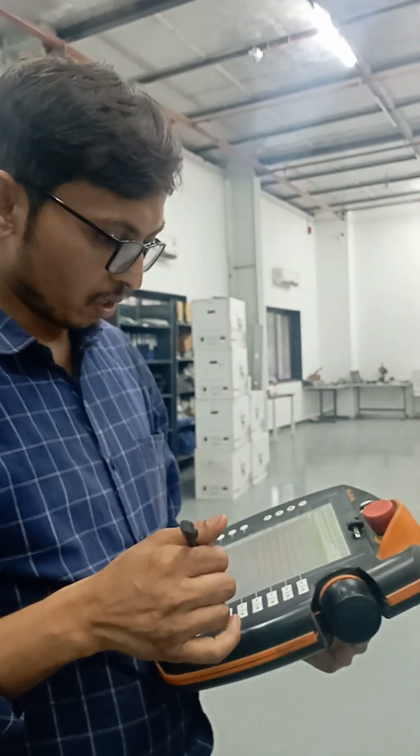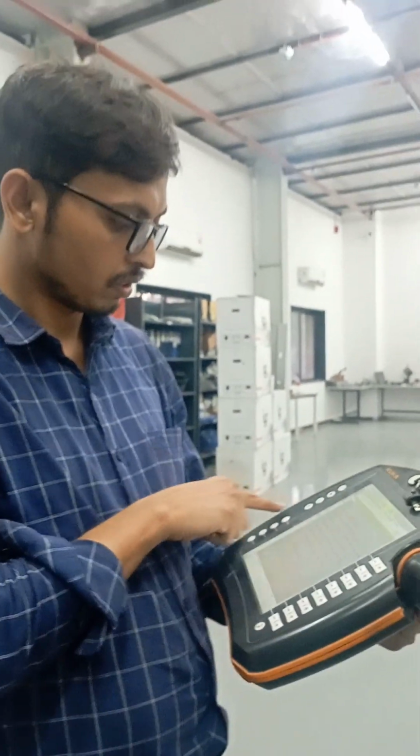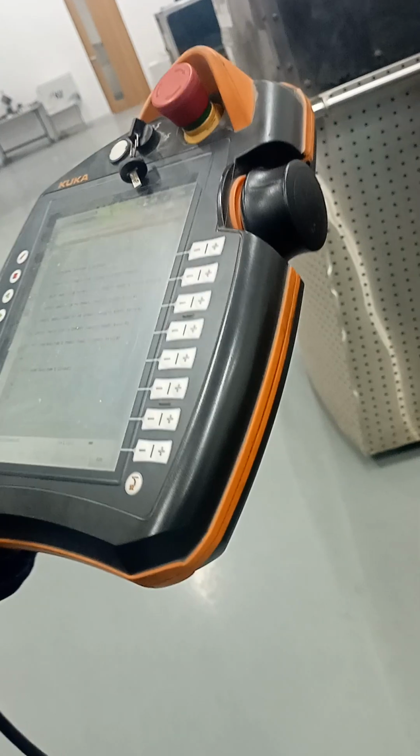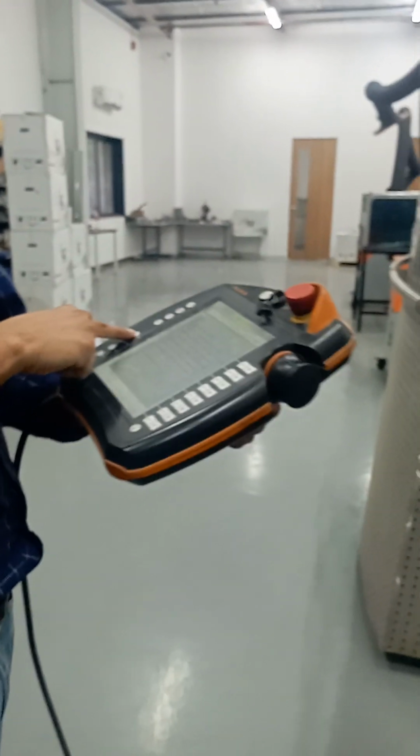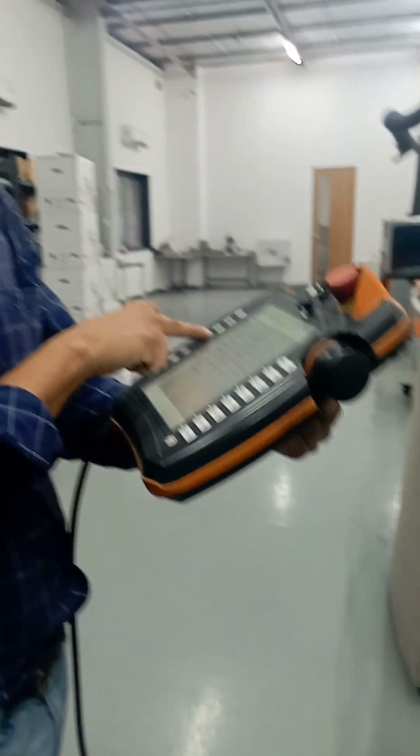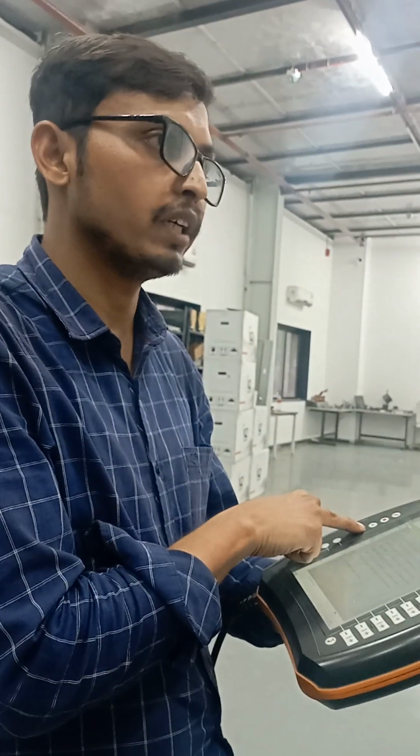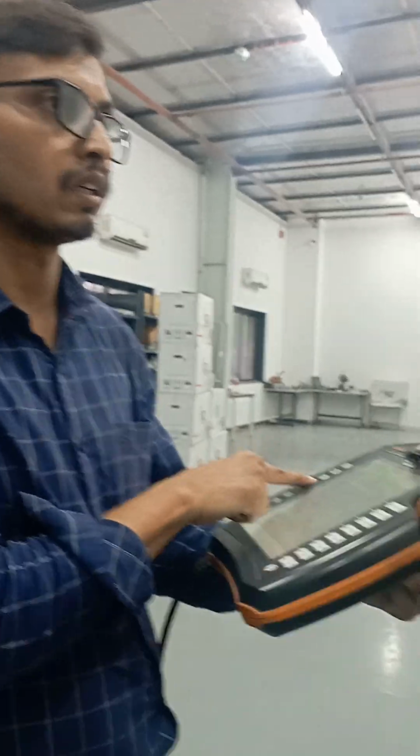Okay, after that we will press this hot welding button, meaning for the arc ignition you need to press this button. After pressing this, now we will press this button 2 times, then it will automatically start.